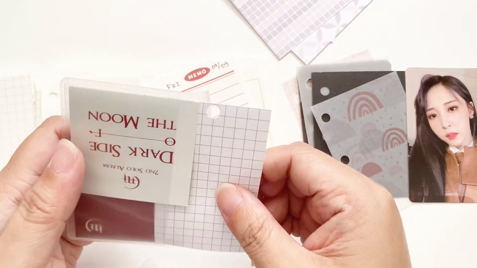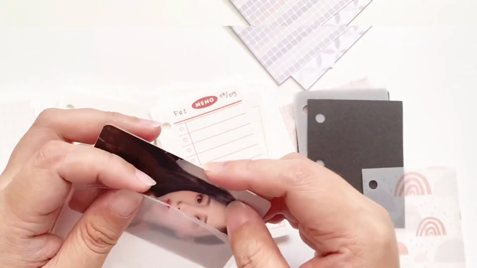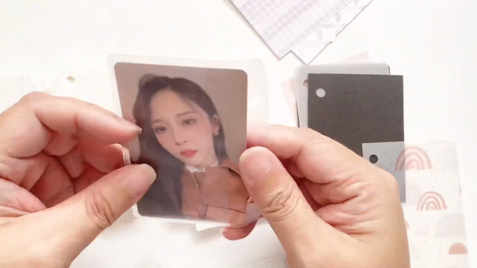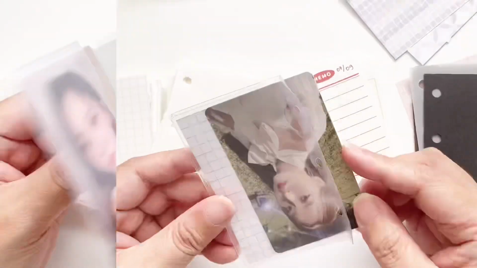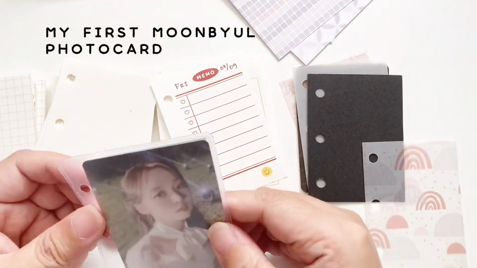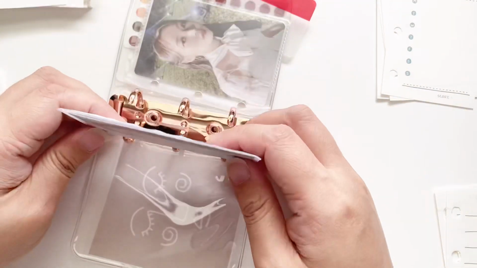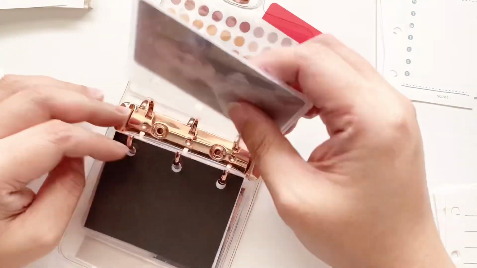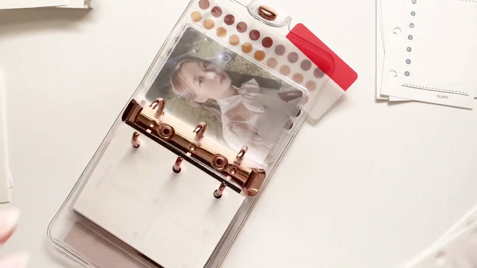So in the pockets, I put in some of the merch as well as the photo cards. The photo cards are like the main thing here, and I have 2. This is the very first photo card I have of Moonbyul, and it is from the Where Are We album that I also have. I have 2 of them actually, and I'm glad I got 2 because at least I had a fighting chance to get Moonbyul's photo card.